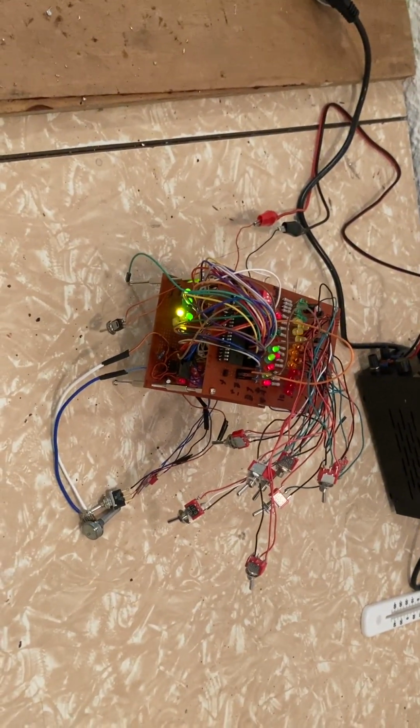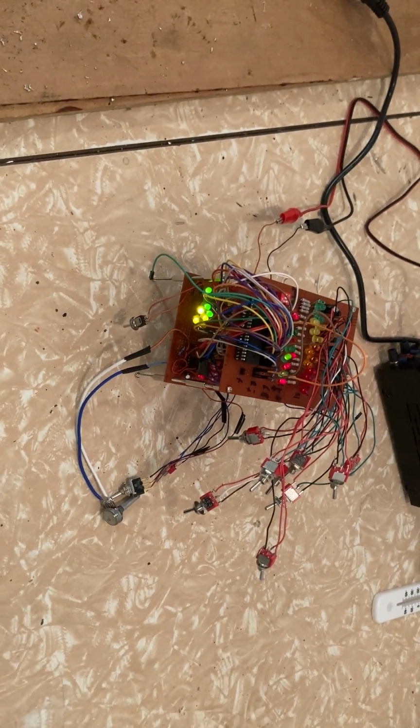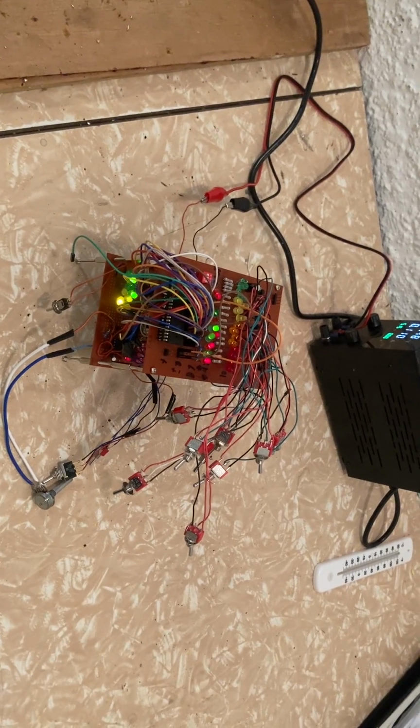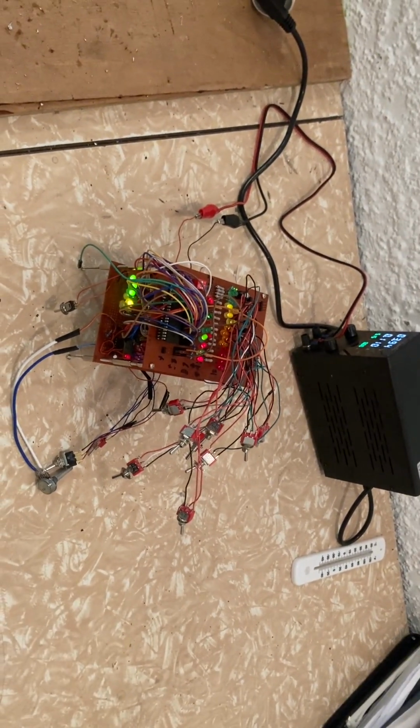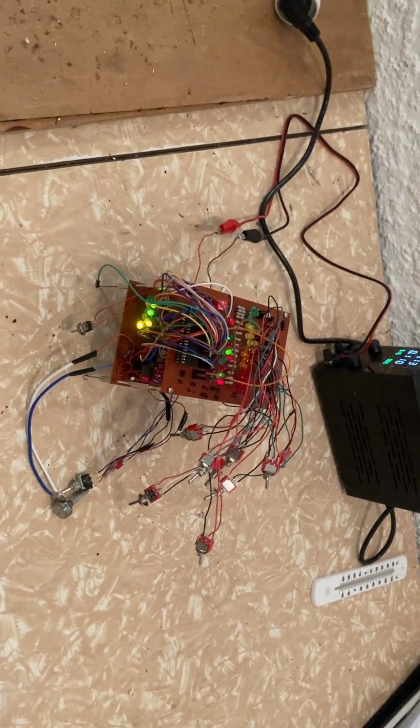This is just working the way it's meant to. I haven't had dinner yet. It's 9 p.m. Haven't had dinner yet. I was supposed to have dinner, and I spent my entire time doing this instead. But you know what? Absolutely worth it.